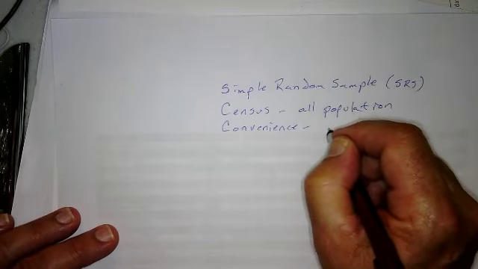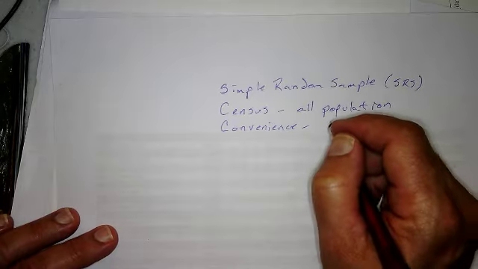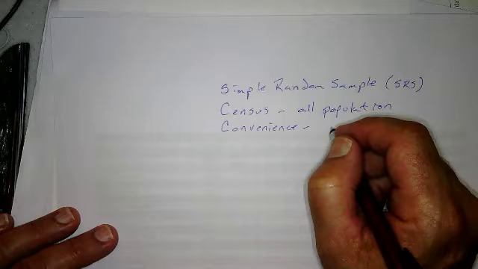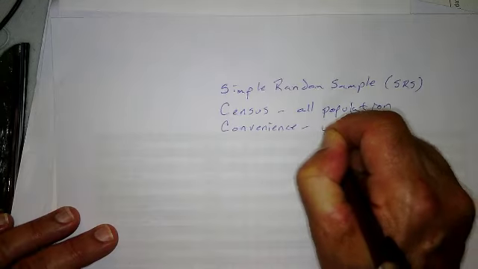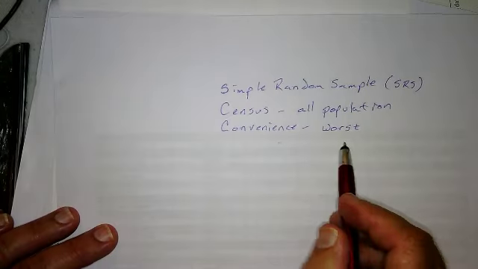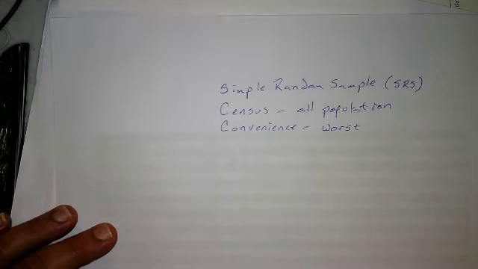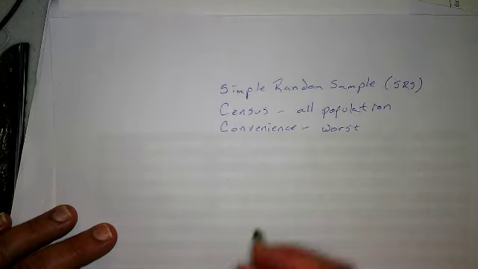But it means it's convenient. We walk outside the door and ask the first 30 people we know. We go to the cafeteria and ask them whether they like to eat lunch in the cafeteria or not. It's a simple, easy thing, but this has the most error to it. Sometimes it is convenient and we need to do it, but it's not the best possible choice. All kinds of biases occur with that.